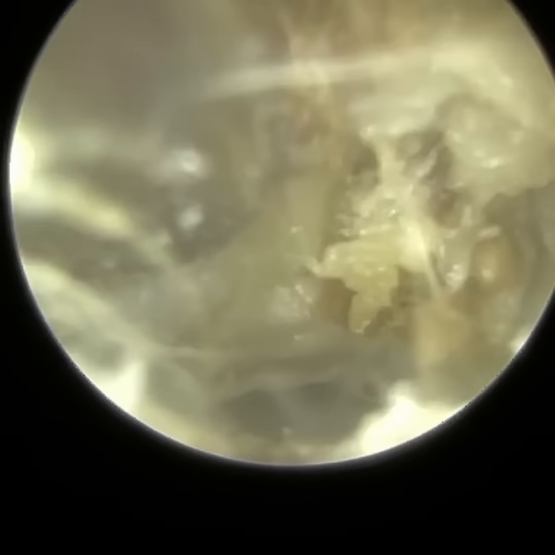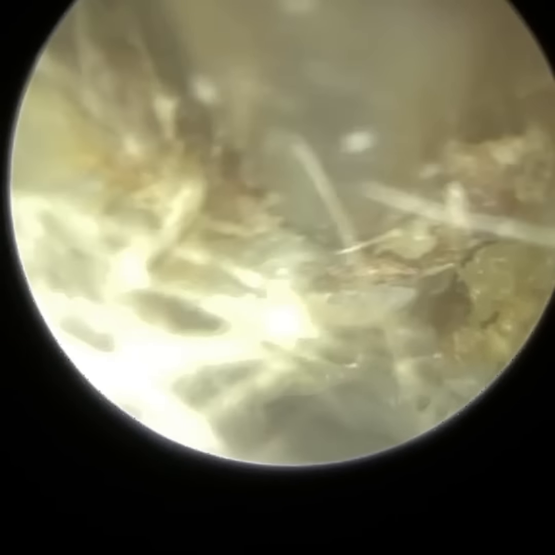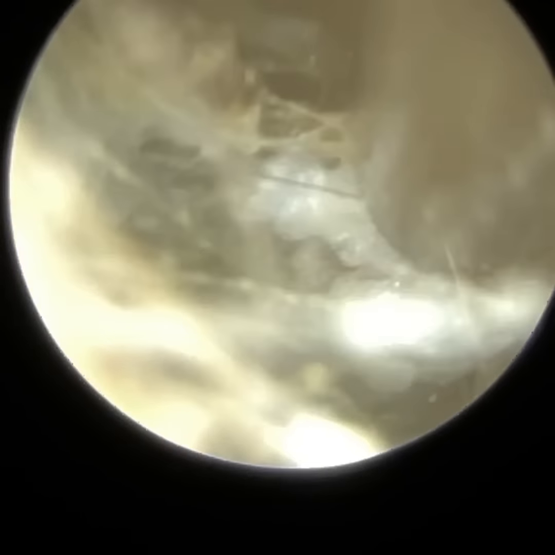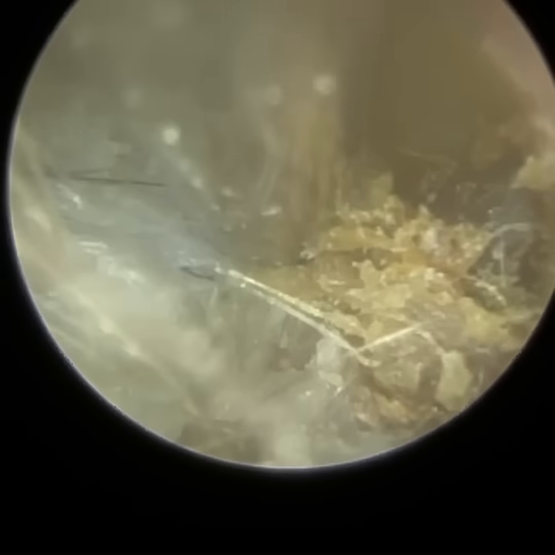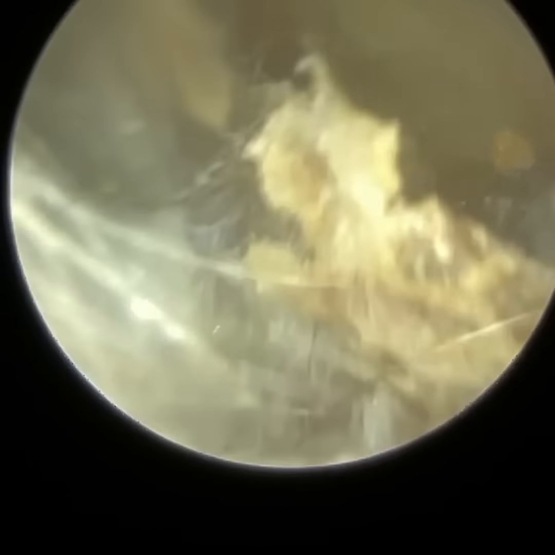There were layers and layers of dead skin here. What I'm trying to do is detach it from all the way around the periphery of the ear canal. In retrospect, you will see in a couple of minutes, I do use the forceps and I managed to get this main plug out. In retrospect, I probably should have used it a bit sooner, but what I was attempting was to detach it first and then use the forceps.